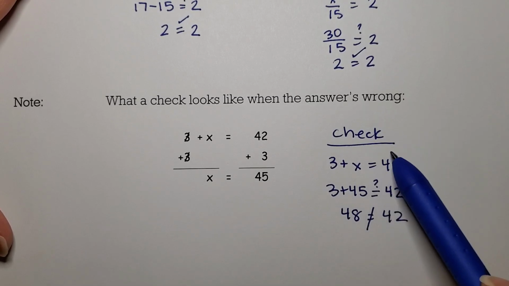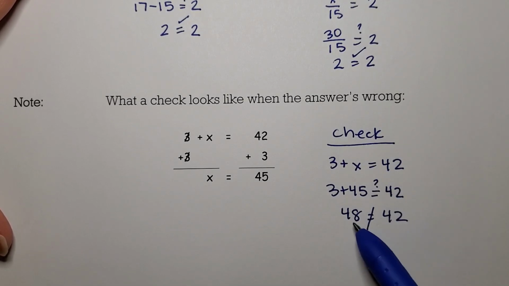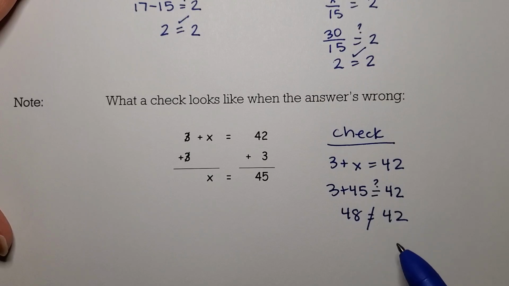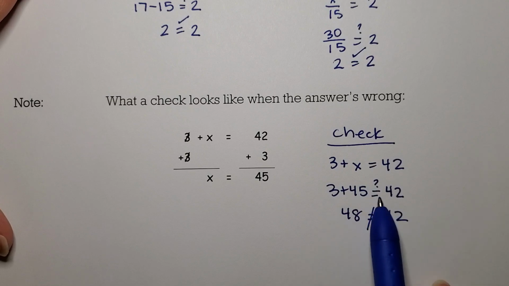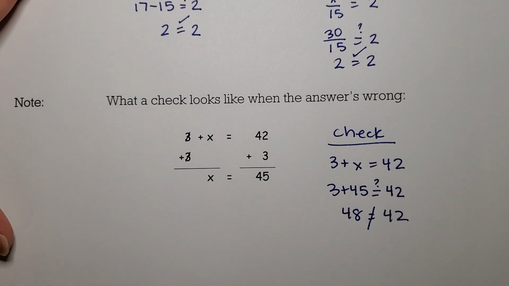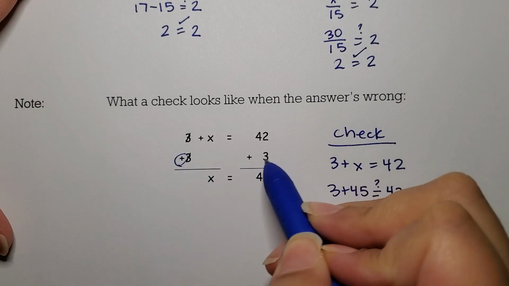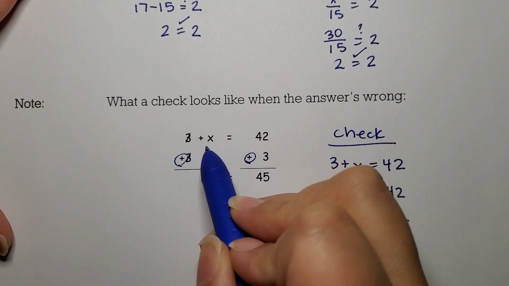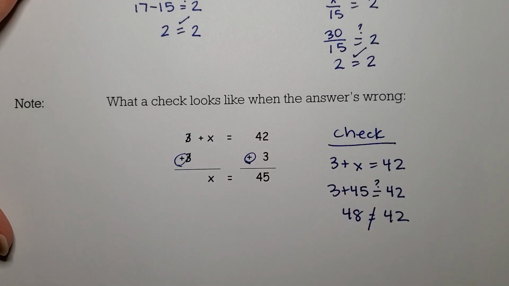So when you do a check, if your answer is wrong, you get a statement that doesn't make sense. So 2 things to check. If you get something like this, first check your check. So did I do this addition correctly? Did I sub in properly? I did. So now what this is telling me is to go back and look at my work and see what I might have done wrong. In this case, it looks like I was adding 3, and since the x and the 3 were being added, I should have subtracted this 3 instead. So then I would go ahead and I would make that correction to my work.